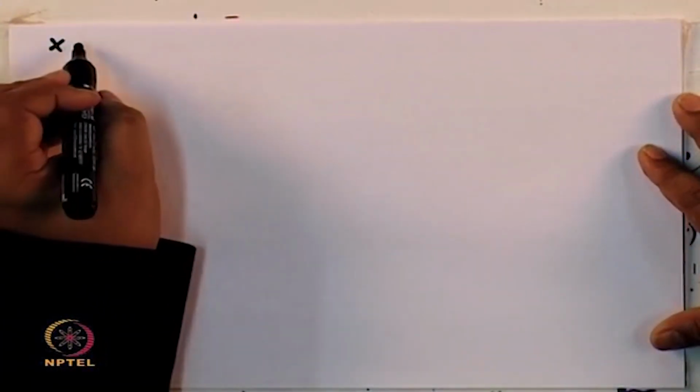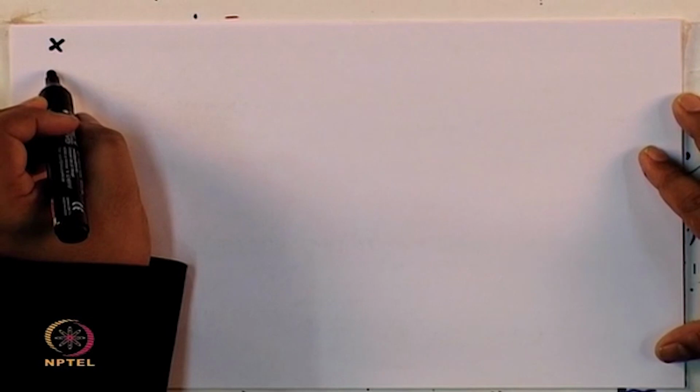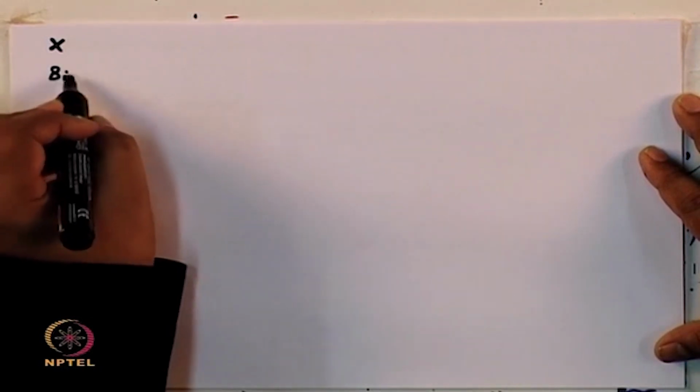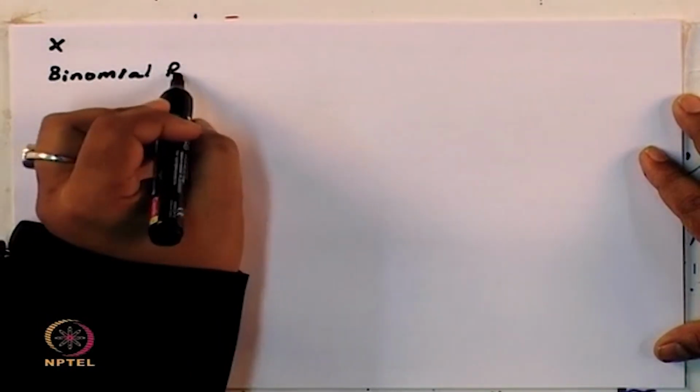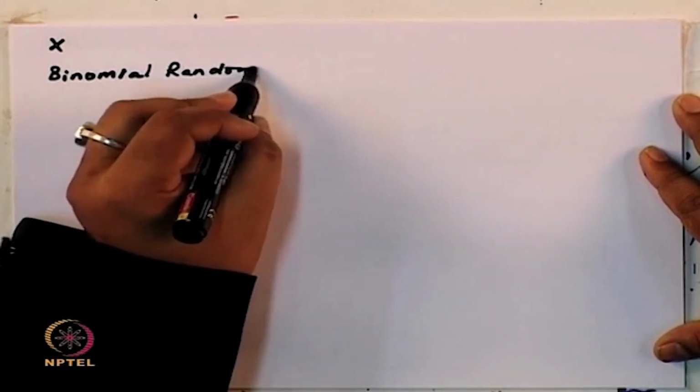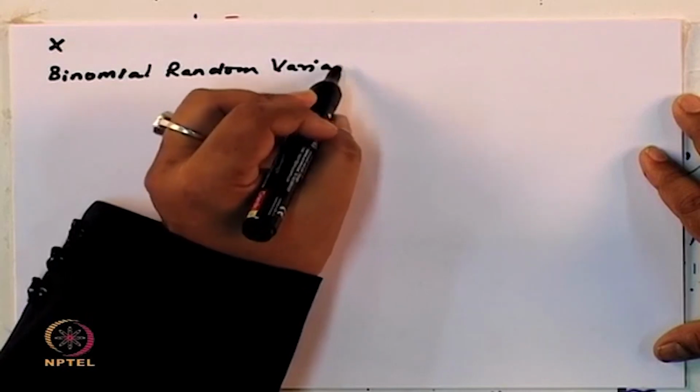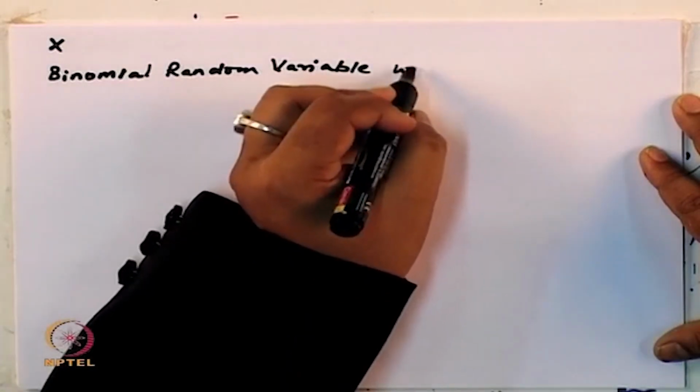So for this random variable, we call X a binomial random variable, with parameters.